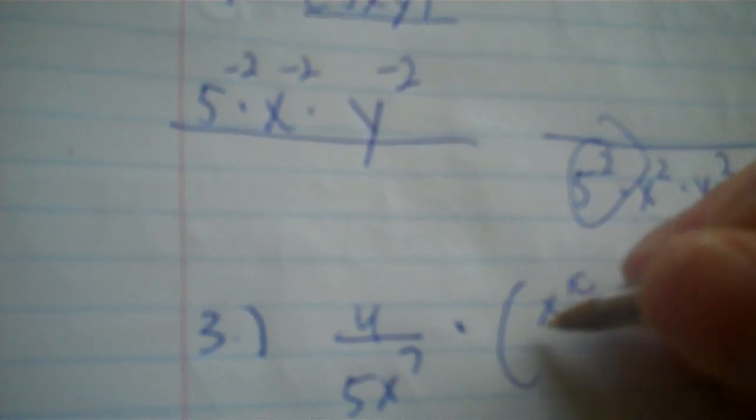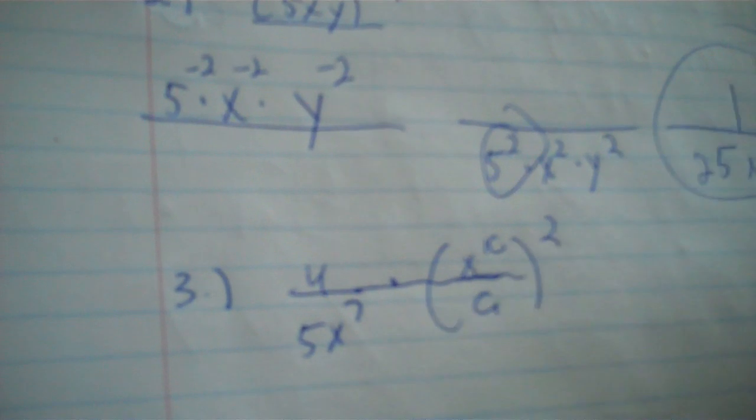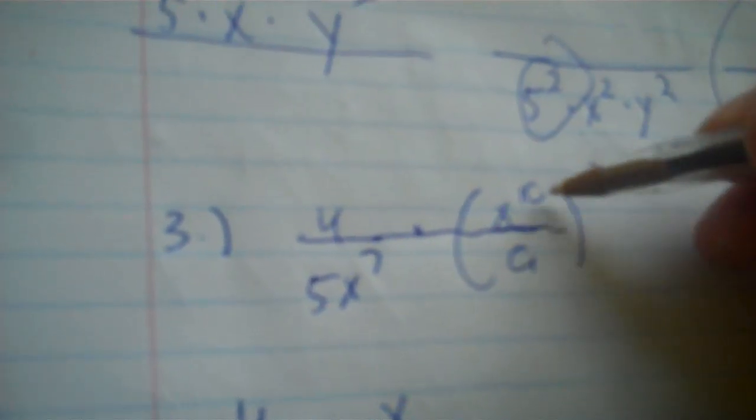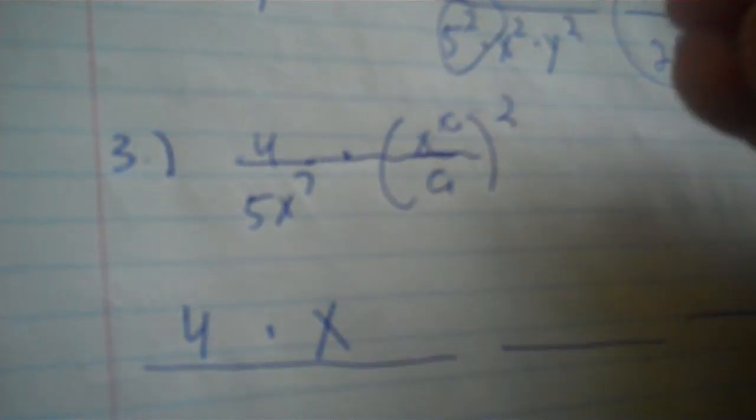Okay, number 3. We have 4 over 5x to the 7th, times x to the 10th over a to the second. So extend that line so you have just 1. You can always do that in multiplication. So on top I got a factor of 4 and a factor of x. These are not factors. Those are exponents.